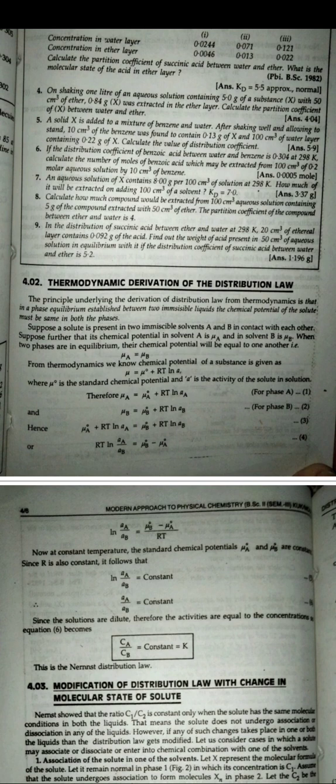Suppose a solute is present in two immiscible solvents A and B in contact with each other. Suppose further that its chemical potential in solvent A is mu A and in solvent B is mu B. When two phases are in equilibrium, their chemical potentials will be equal to one another.